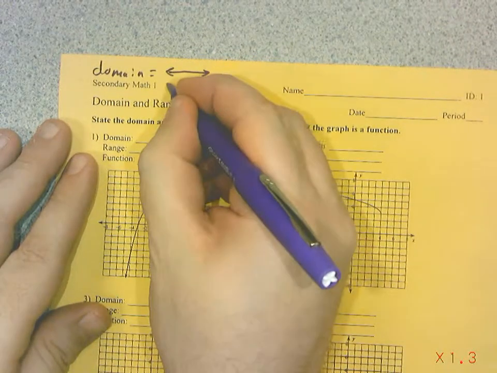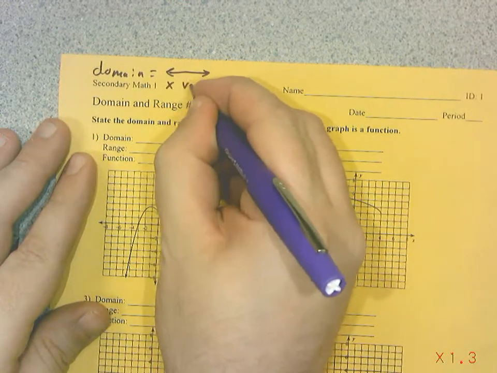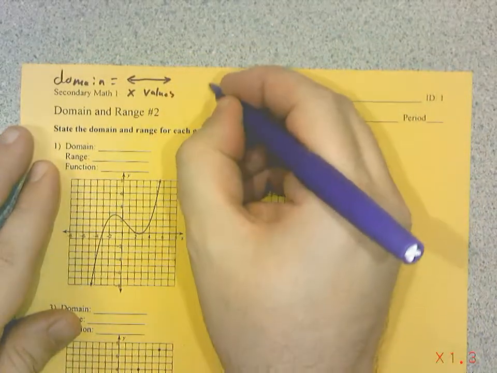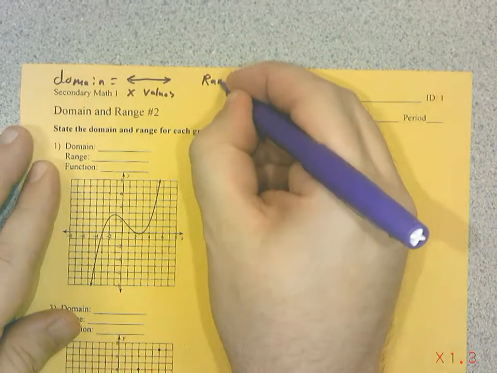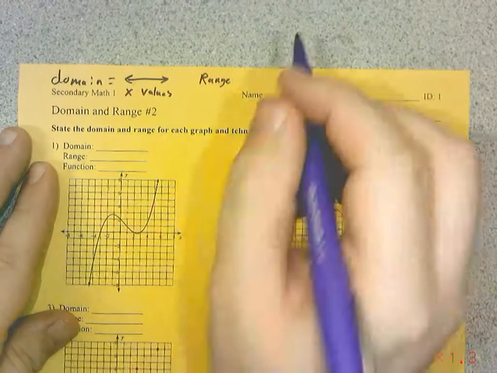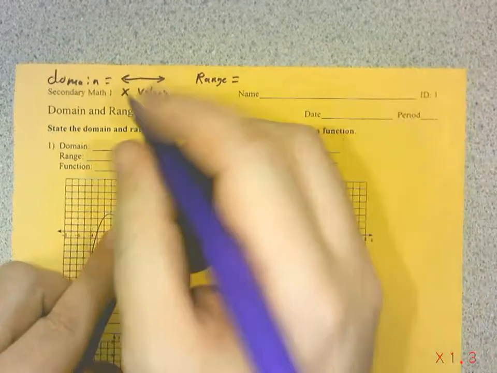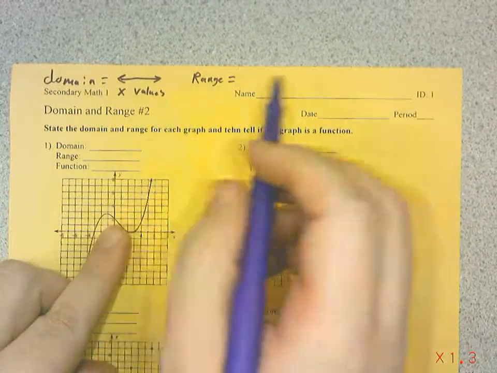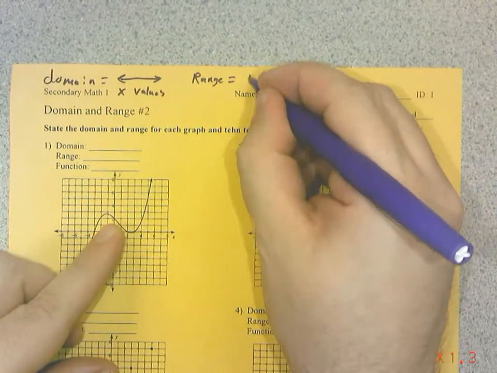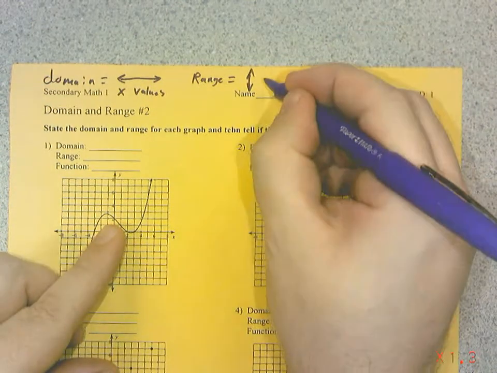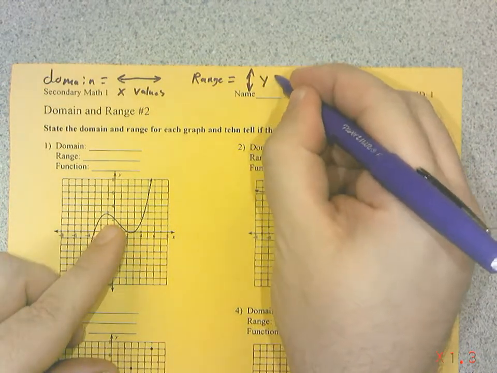In other words, it's basically just wanting to know what's happening to your x value. Okay, and when we talk about range, it's basically the other coordinate. So instead of being concerned about what's happening left to right, it's concerned about what's happening from the bottom to the top, or in other words, what's happening to your y value.